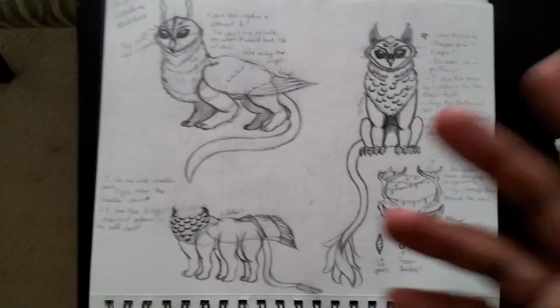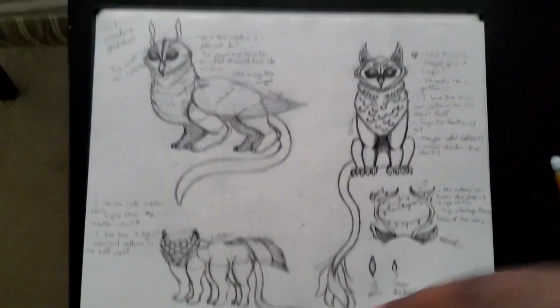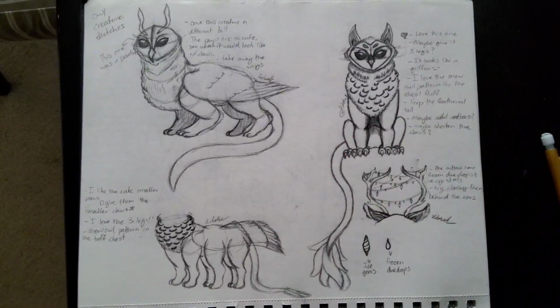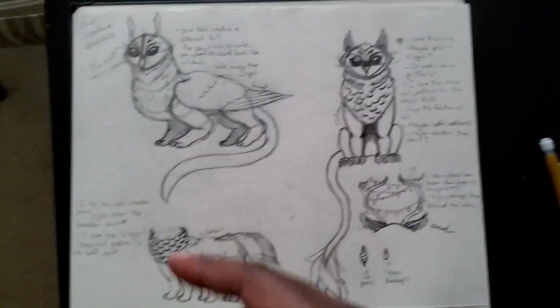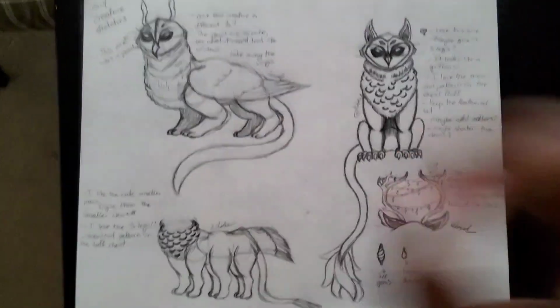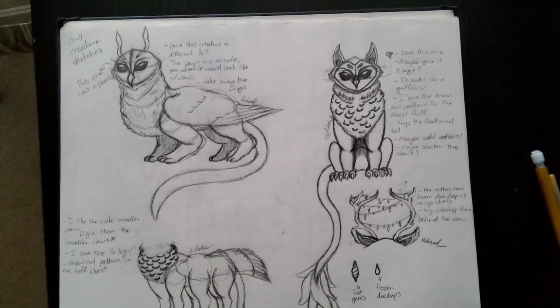Hiya. Okay, so where we last left off, we were designing our creature based off of a desert cat and a snowy owl. Now we're going to put our said creature in an environment. I hope you guys are following the steps.